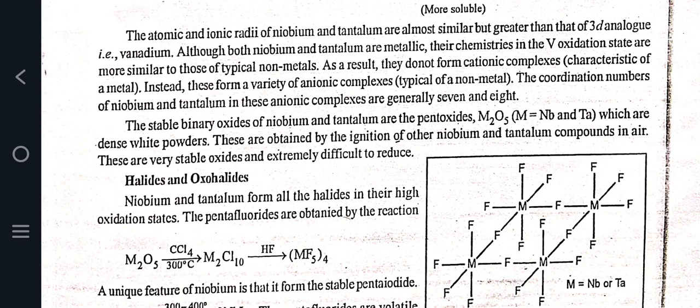The atomic and ionic radii of niobium and tantalum are almost similar but greater than that of the 3d analogue, for example vanadium. Although both niobium and tantalum are metallic in their chemistries, in the +5 oxidation state they are more similar to typical non-metals.